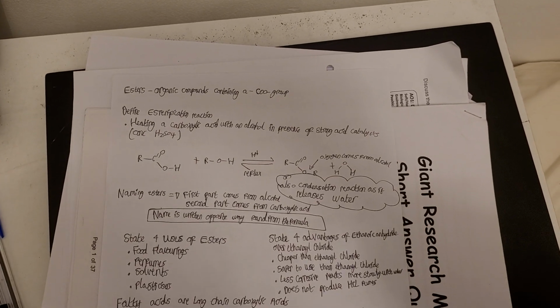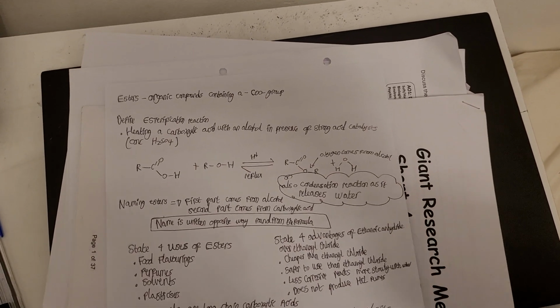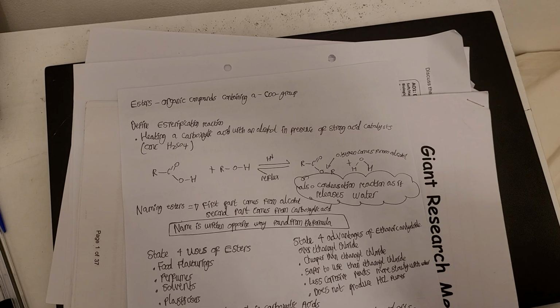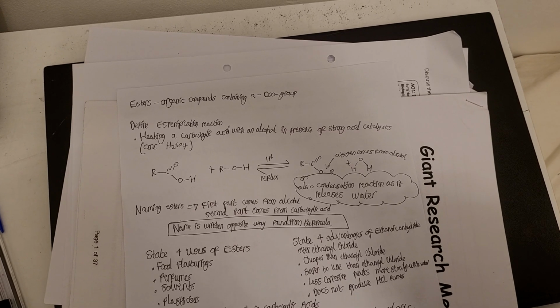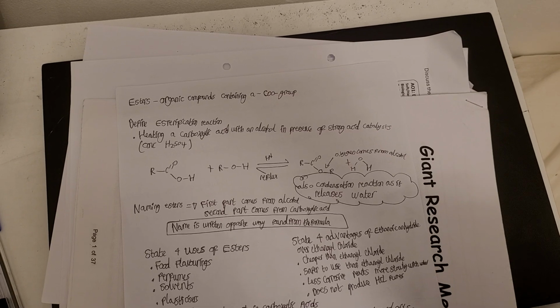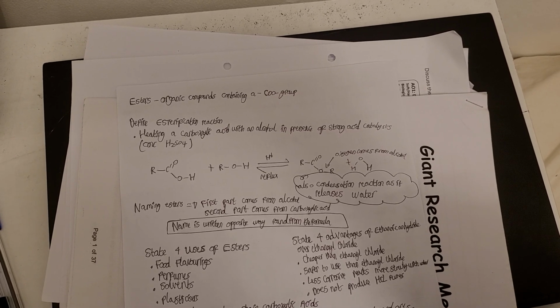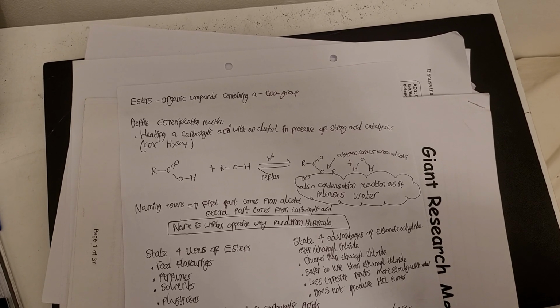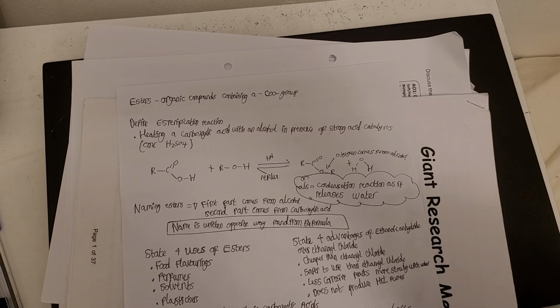Esters, organic compounds containing a COO group. Definition of esterification reaction: heating of carboxylic acid with an alcohol in presence of a strong acid catalyst, in this case concentrated H2SO4. So RCOOH carboxylic acid plus R-O-H, your alcohol. Reversible reaction, H+, reflux to form the ester.